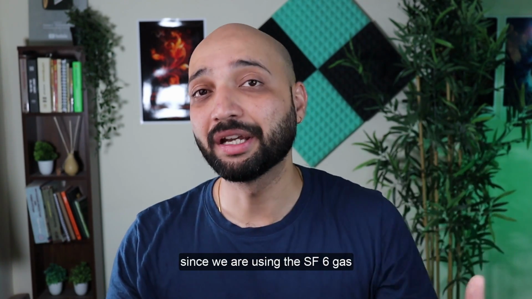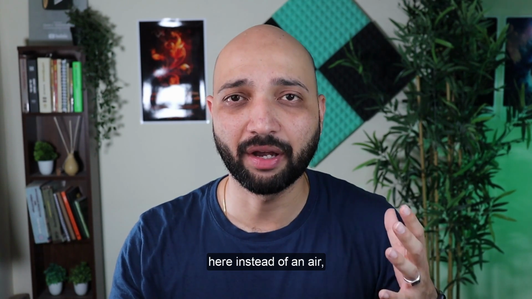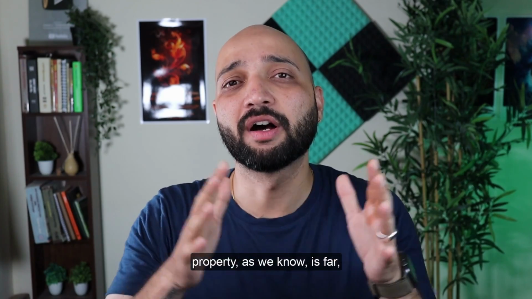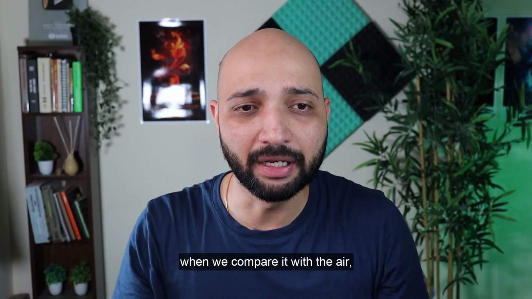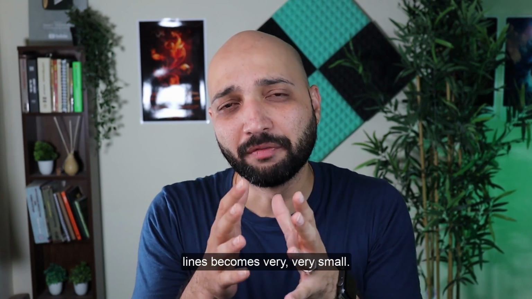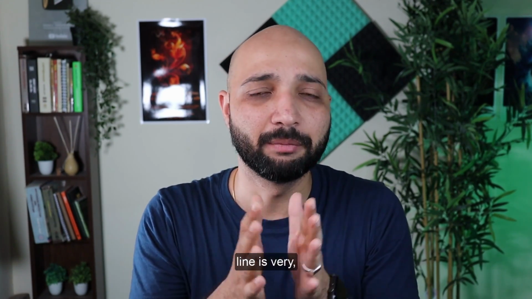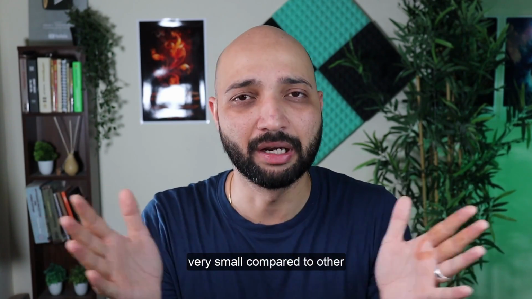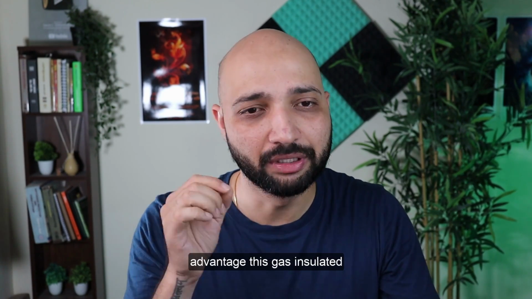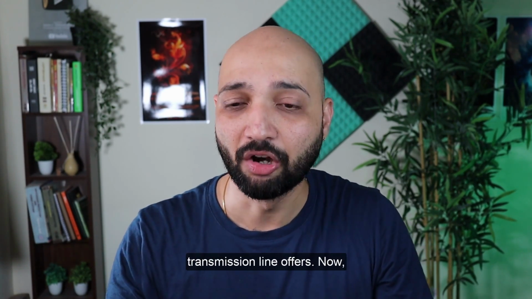Since we are using SF6 gas here instead of air, and the dielectric property of SF6, as we know, is far better than air, the size of this transmission line becomes very small. The footprint of this line is very small compared to other available technologies, and that is one of the biggest advantages this gas insulated transmission line offers.